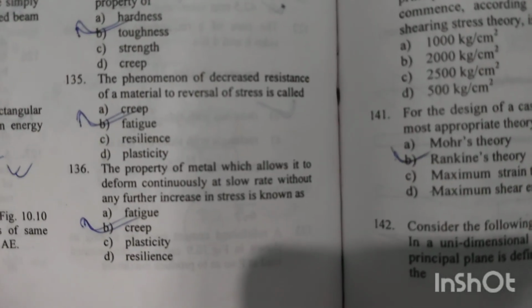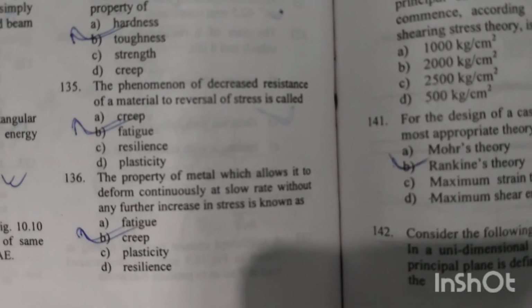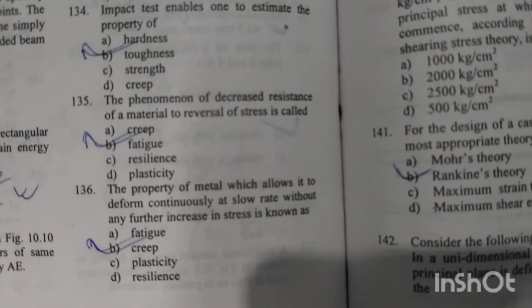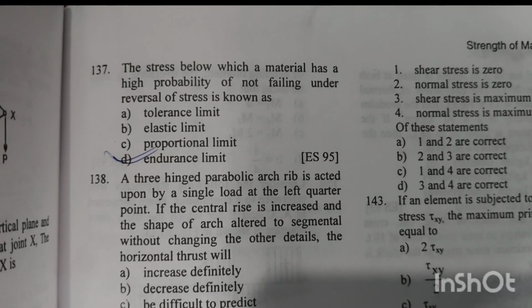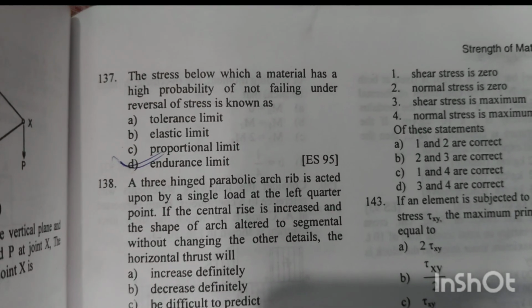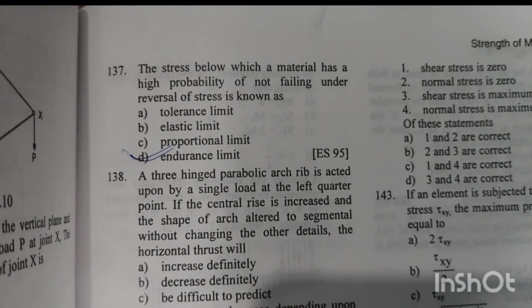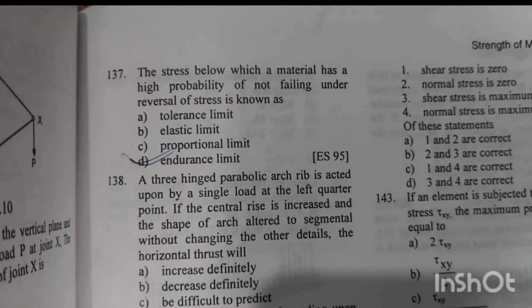Question number 136. The property of a metal which allows it to deform continuously at a slow rate without any further increase in stress is known as creep. Option B is the right answer. 137. The stress below which a material has a high probability of not failing under reversal of stress is known as endurance limit. Option D is the right answer.